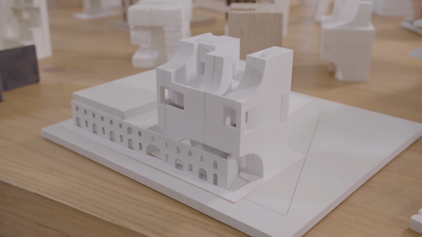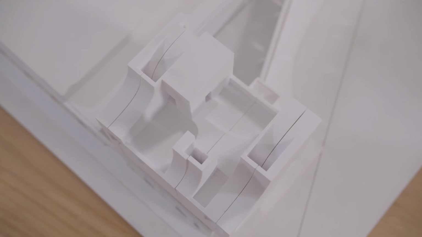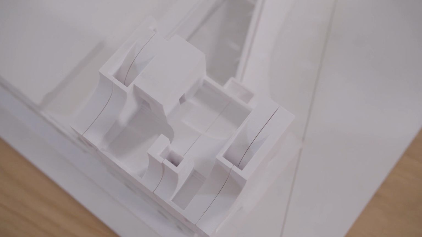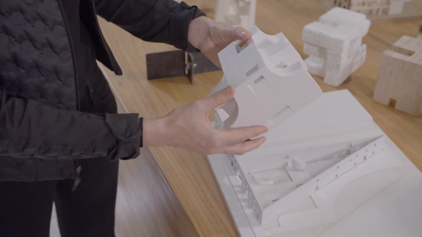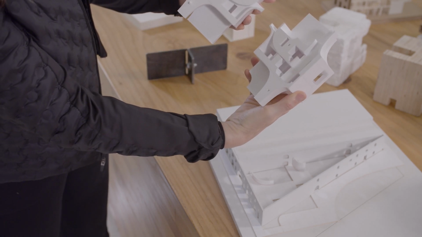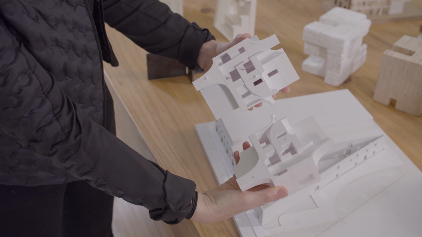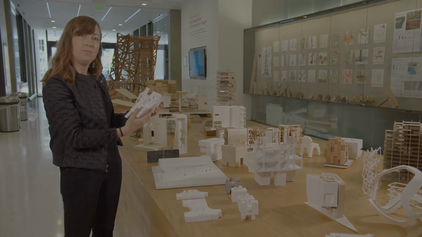And then finally we see a more finished representational model that sits on a model of the site. And this model also not only shows the spaces in and around, but we can also open this model and see a representation, a sectional representation of the interior of the building as well.